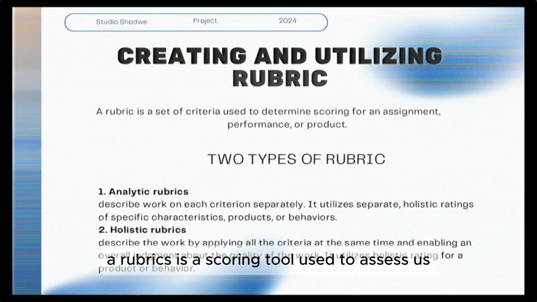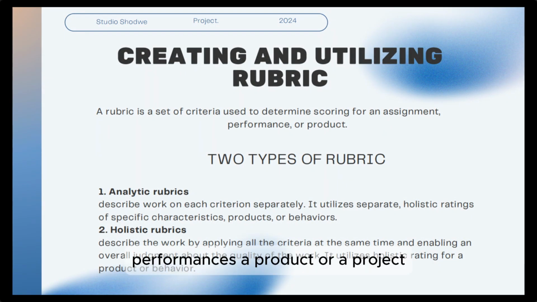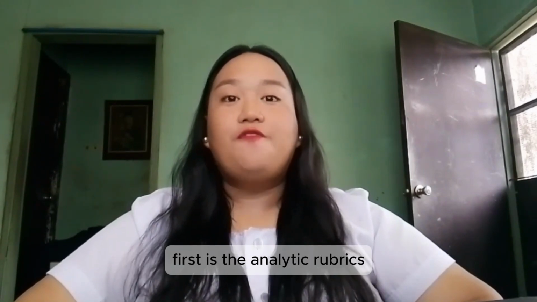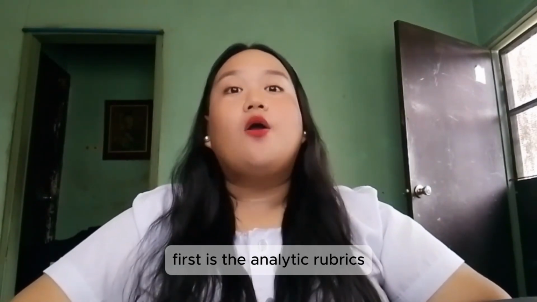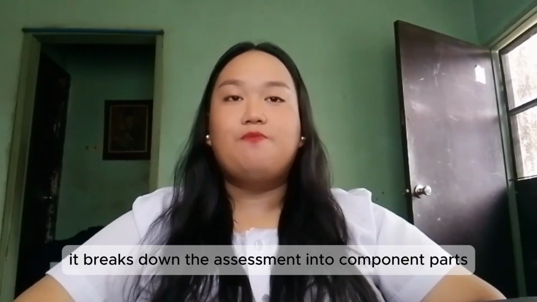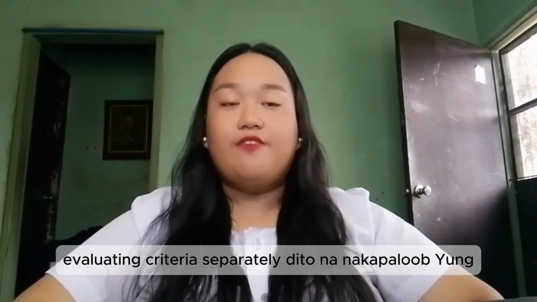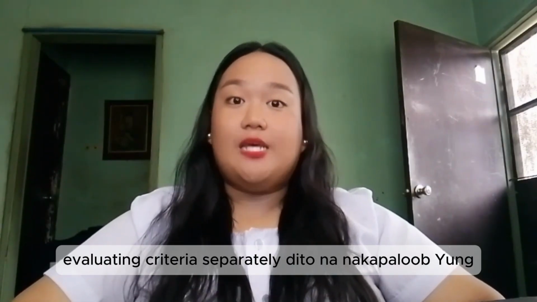What is a rubric? A rubric is a scoring tool used to assess a performance, a product, or a project. There are 2 types of rubrics, everyone. First is the analytic rubric. This means it breaks down the assessment into component parts, evaluating criteria separately.